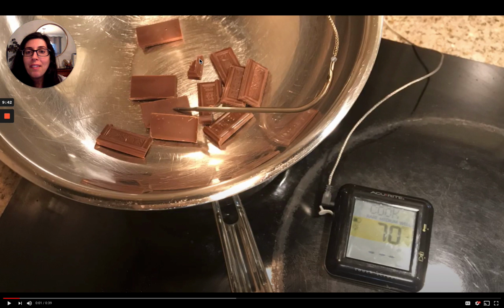Okay, so I've taken my chocolate and I've broken it into little pieces because I know that it melts faster when you do that. Now, you'll see here, this is also a cooking thermometer. And I want you to observe what happens to the temperature. The temperature right now, it's reading 70 degrees.